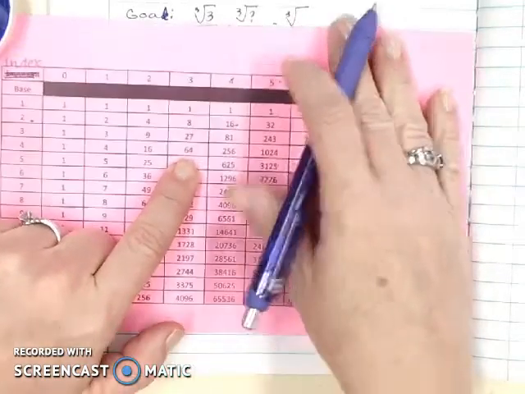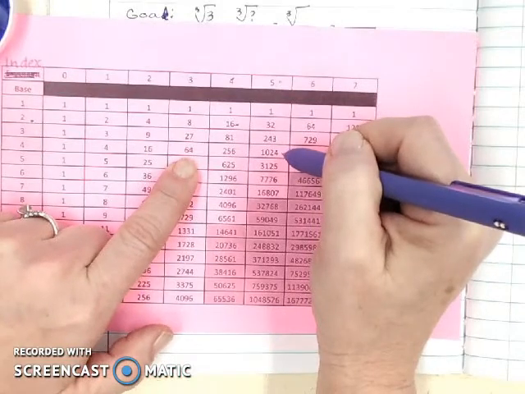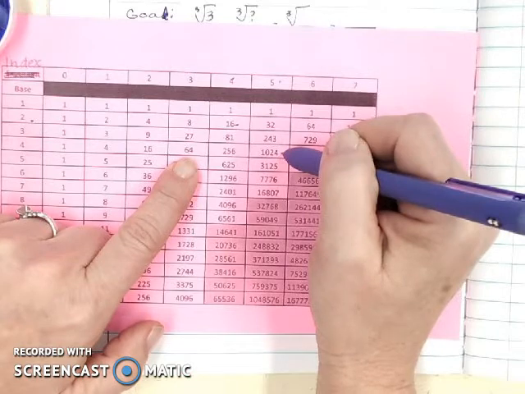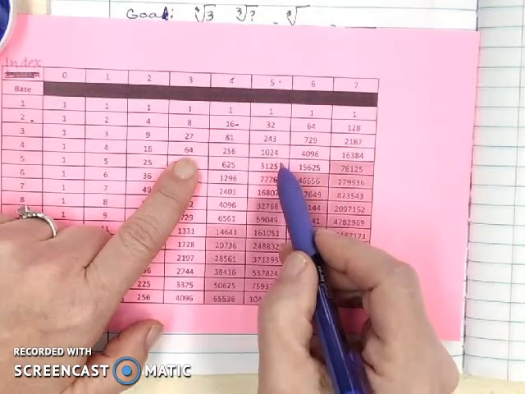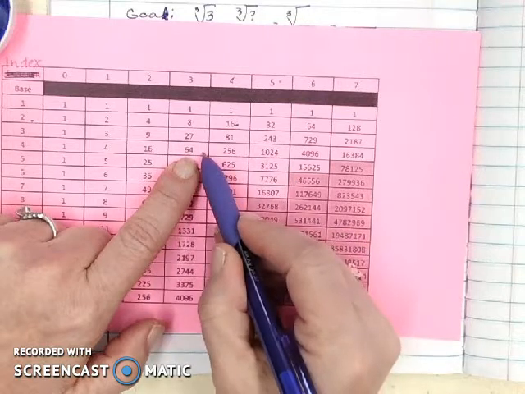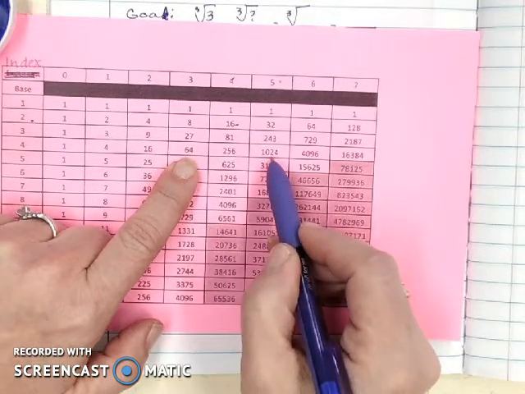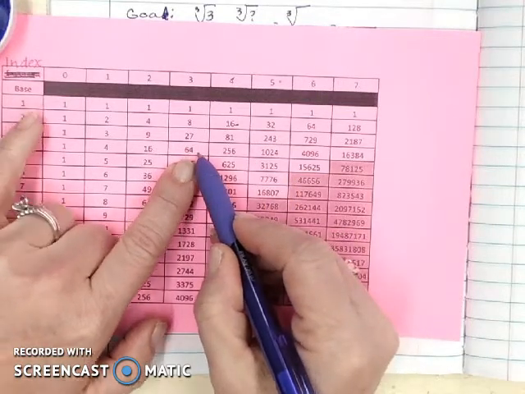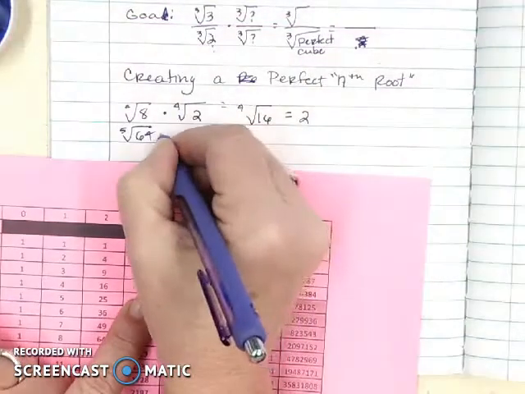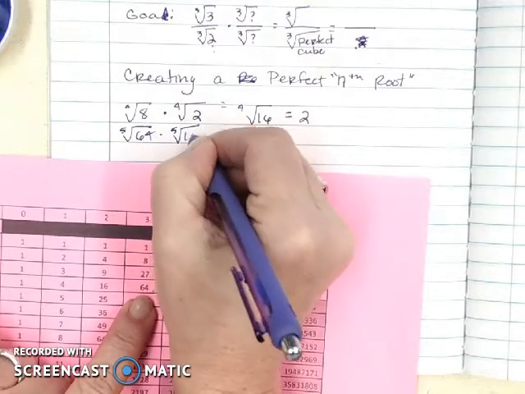There are so many ways that you could find what you need to multiply by. The easiest way that popped right into my head just now would be to divide this by this. And 1024 divided by 64 is 16. So I would multiply this by the 5th root of 16.